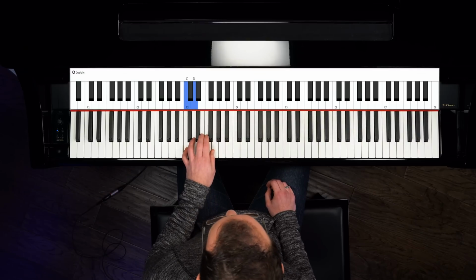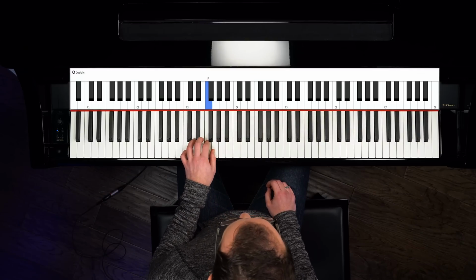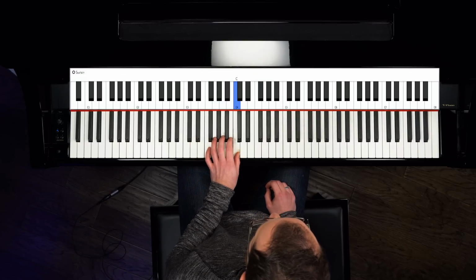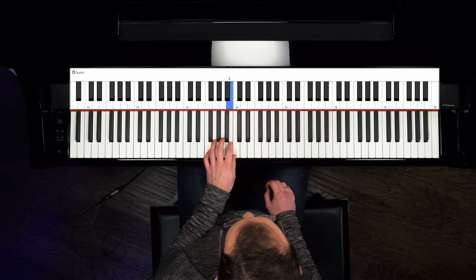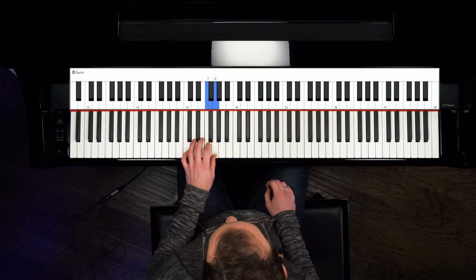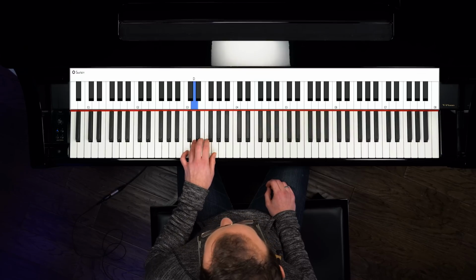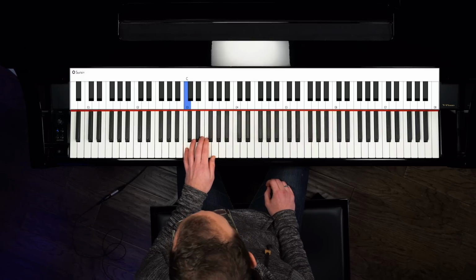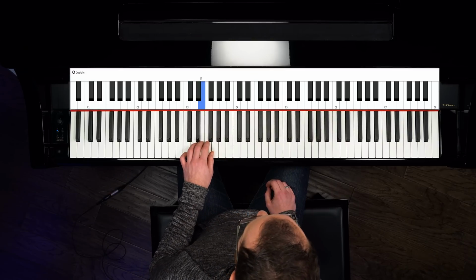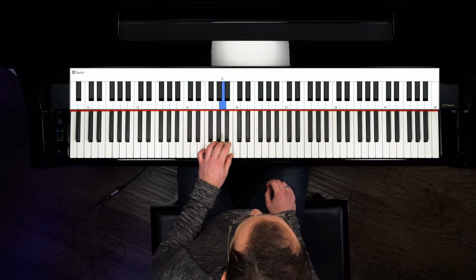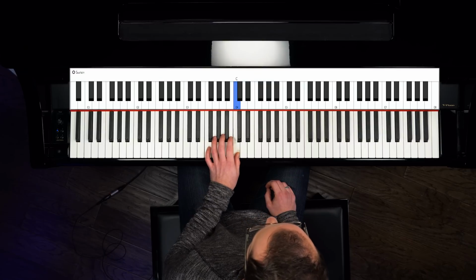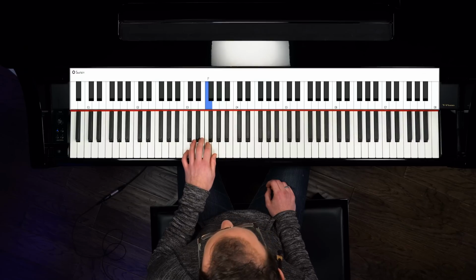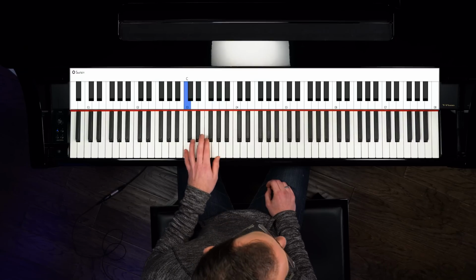So C, D, E, F, G, cross, A, B, C. Then back down, C, B, A, G, F, E, D, C. So if we name the finger numbers: 5, 4, 3, 2, 1, 3, 2, 1, 1, 2, 3, 1, 2, 3, 4, 5.